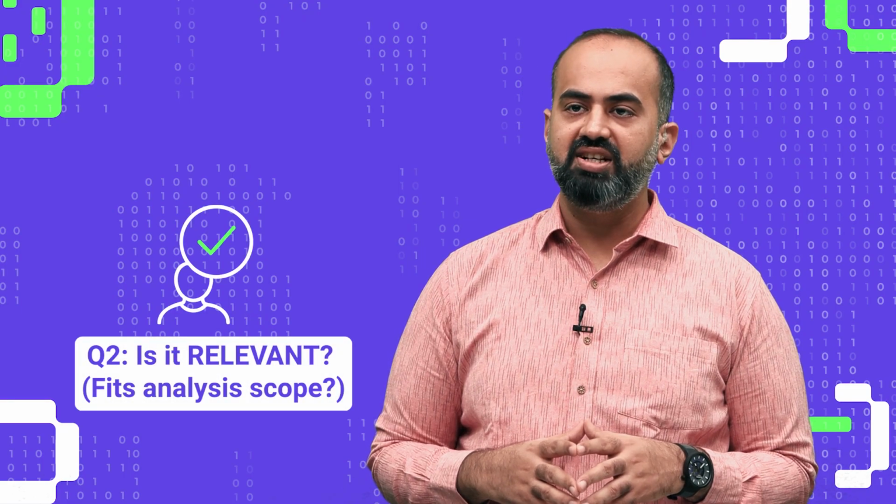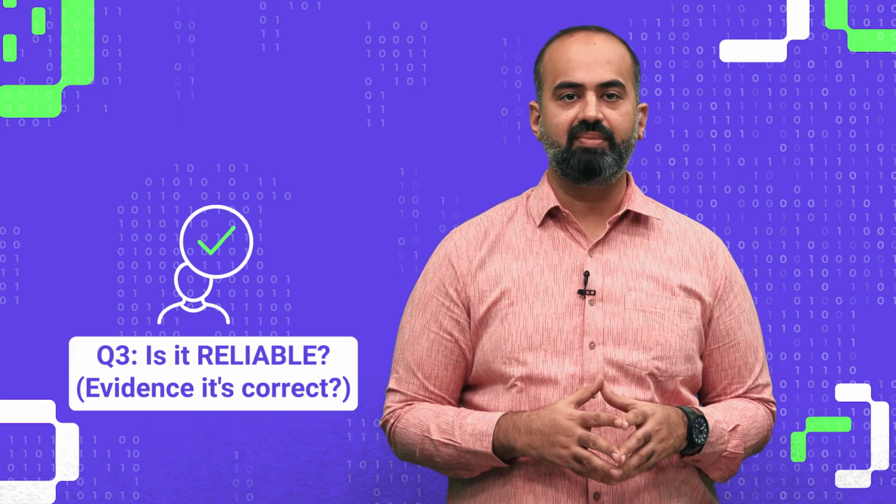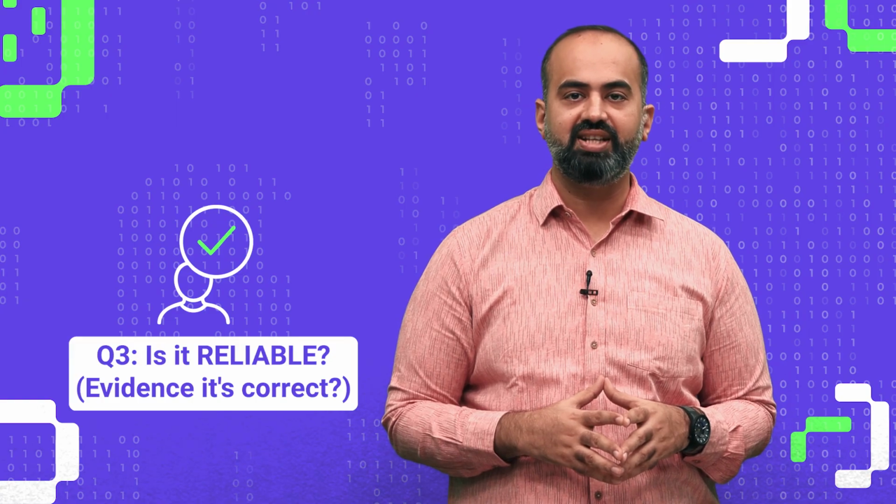Question 2. Is it relevant? Does it fit the scope of our analysis? If this is about monsoon preparedness and we are analyzing typical project cost, an extremely large one-time project might skew our averages. Question 3. Is it reliable? Is there evidence this value is correct? Or signs it might be wrong? For the 4,700 rupees tender, let me check if other details make sense.